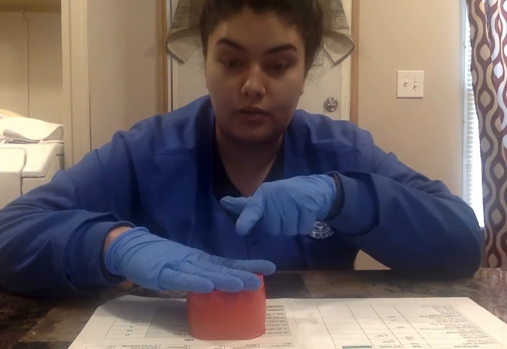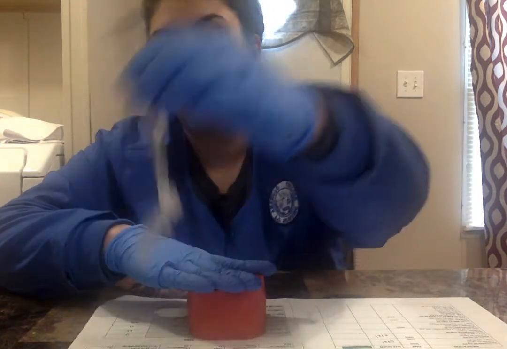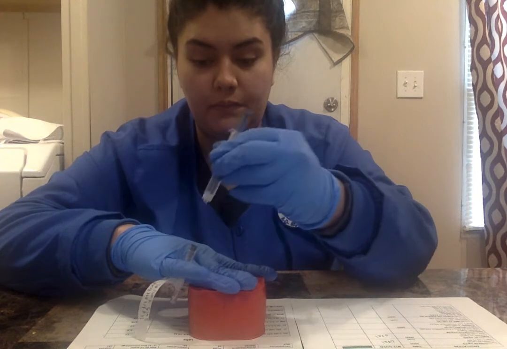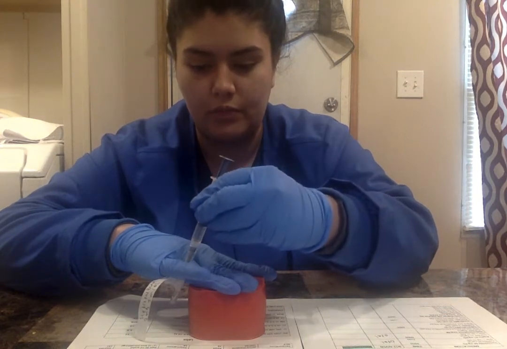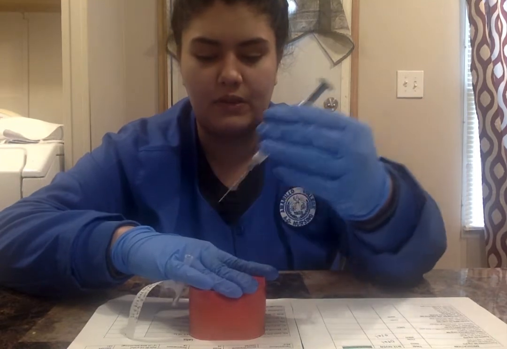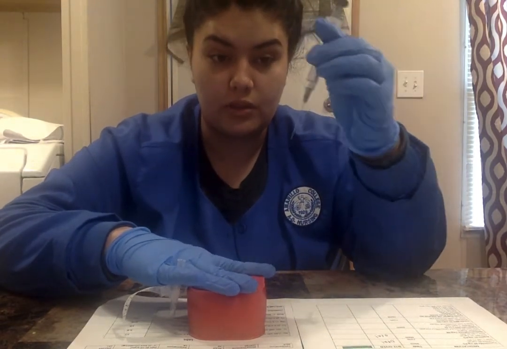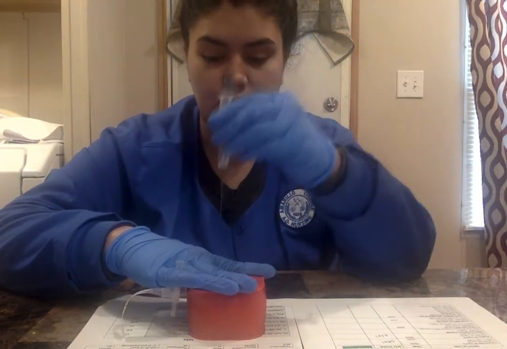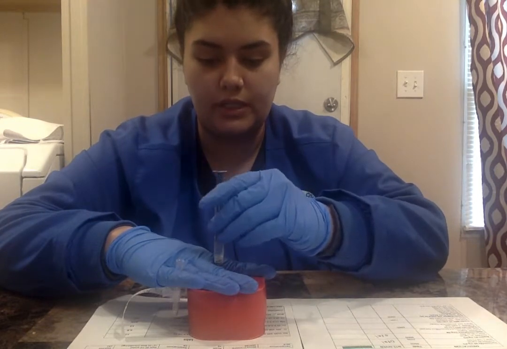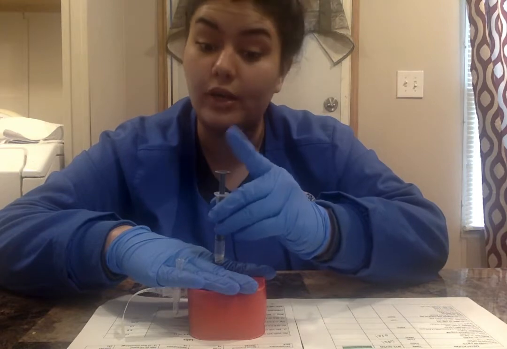I have my hand where it needs to be. I'm going to take the cap off of my medicine using my pinky. Oh, okay, we'll pretend that didn't happen. Okay, now I'm going to go in at a 90-degree angle, and I'm going to inject my medicine. Oh no, I'm going to aspirate.